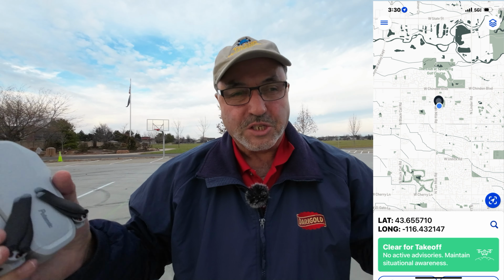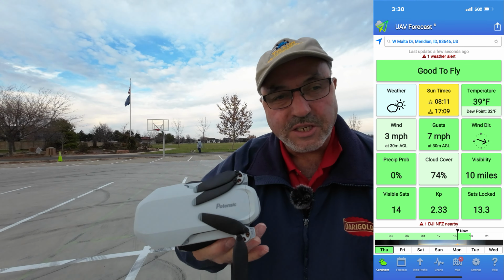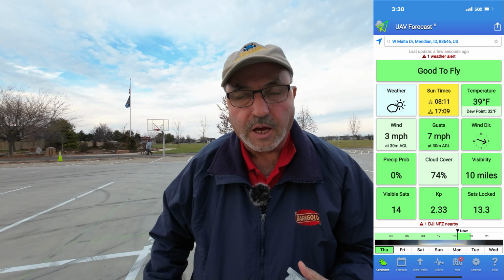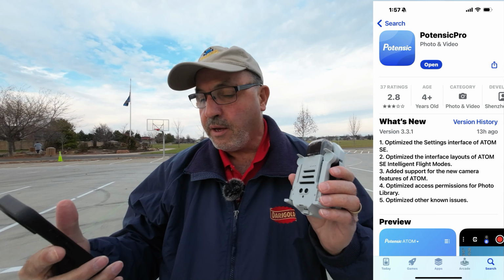It is a cold, overcast winter's day, mid-December right now. I have the Potensic Atom with me today, and Potensic just released an update to their app, and so I want to see if maybe that helps the connection problems that I'm having with the drone. I'm going to read off my iPhone here and tell you what it says on the Potensic Pro update.